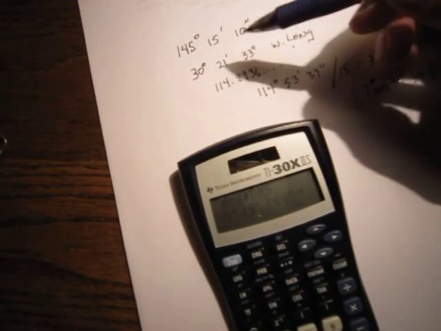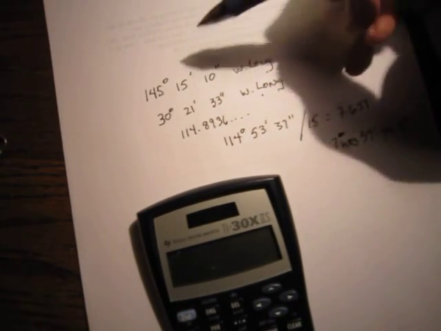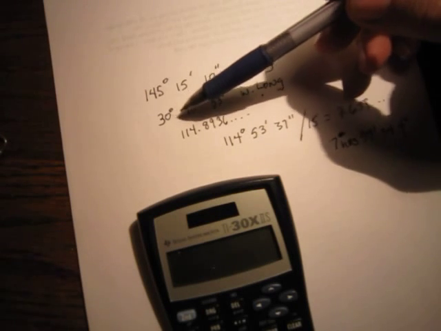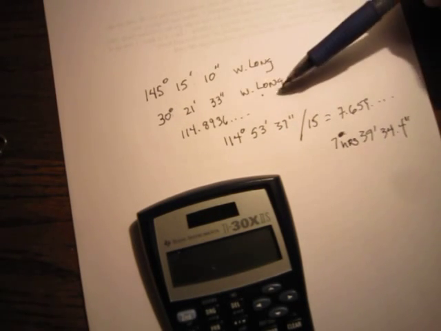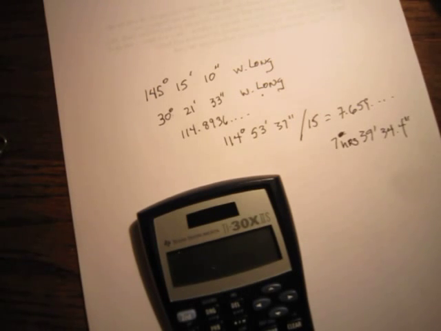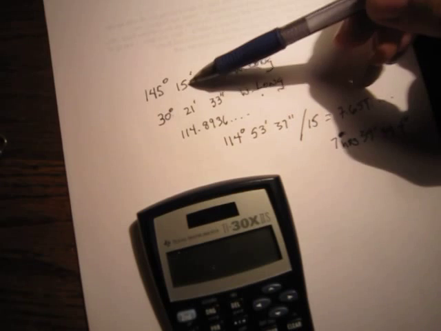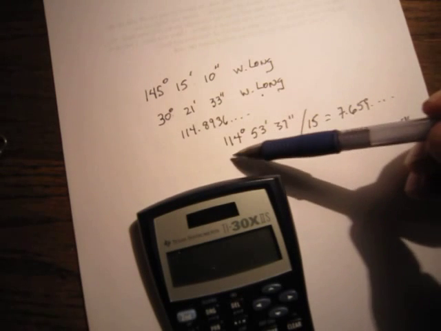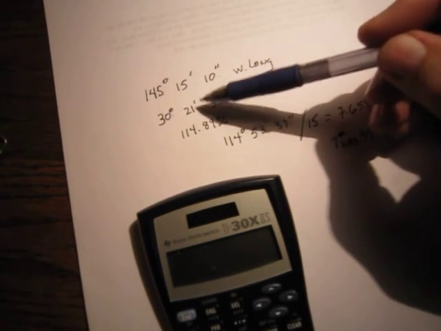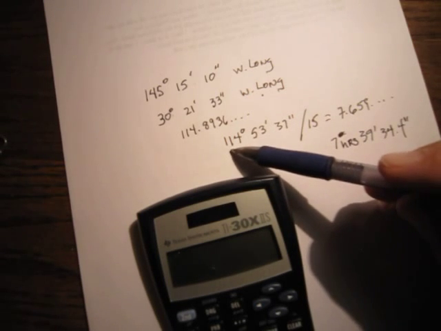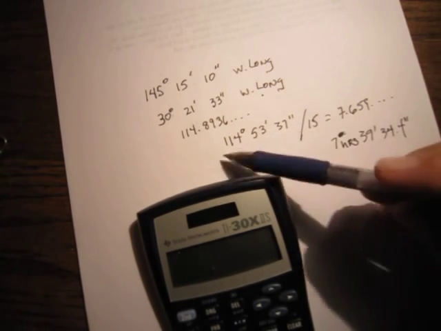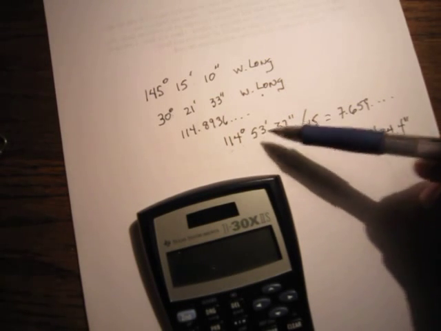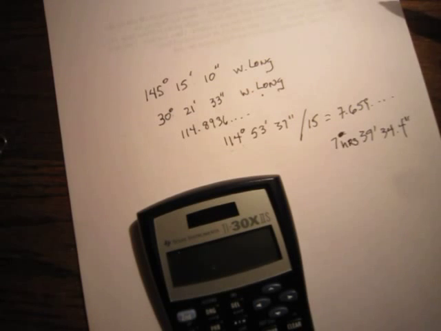In other words, let's review what we've got here since I wrote it all down. The sun is at 30 degrees, 21 minutes, 33 seconds west longitude. We are at 145 degrees, 15 minutes, 10 seconds west longitude. By subtracting one from the other, we know that there is a distance in degrees, minutes, and seconds of 114 degrees, 53 minutes, 37 seconds between the sun and us. We want to know, when is the sun going to be here?